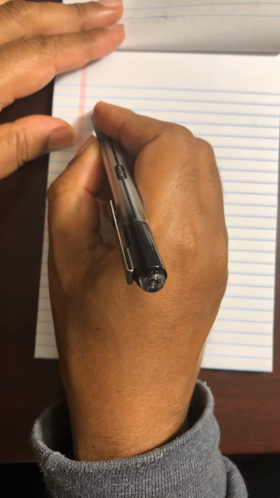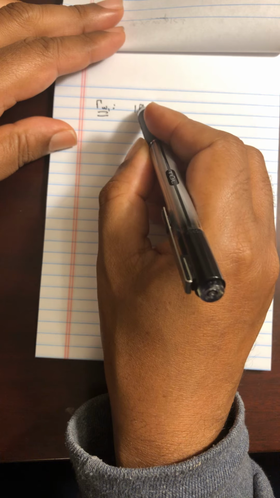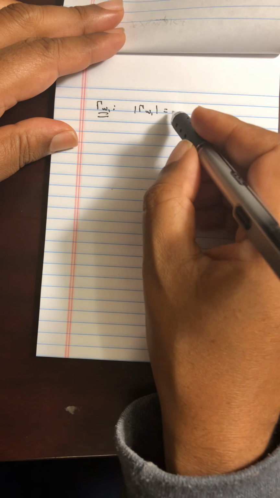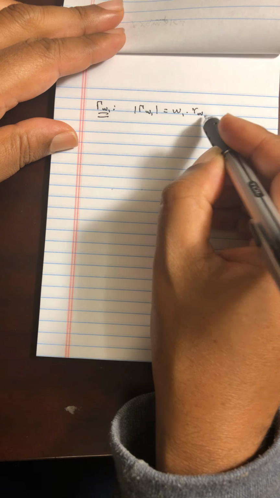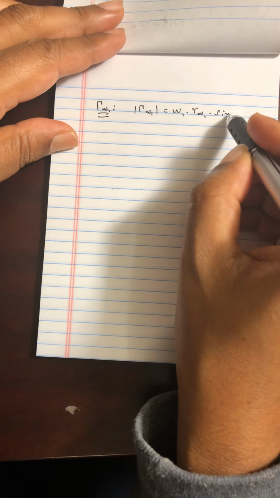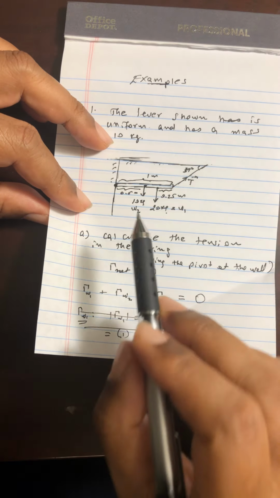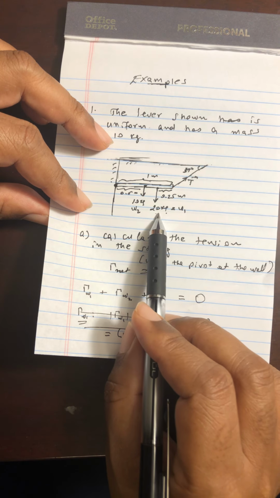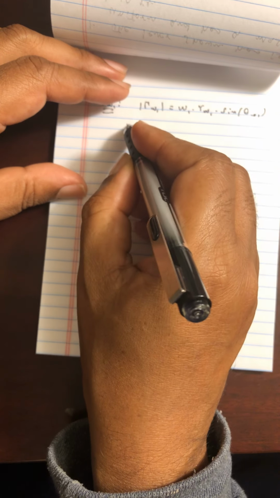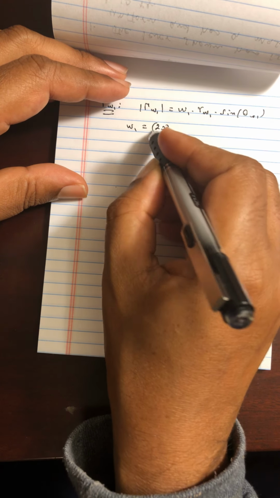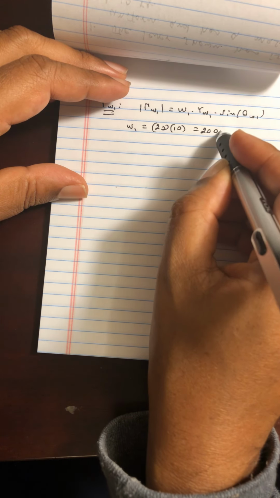So first we're doing the torque due to weight 1, okay? So we have the absolute value of the torque due to weight 1 equals the weight 1 times the distance of weight 1, and then times the sine of the angle of weight 1. So what do we know? The weight for 1 is 20 times 9.8, approximately 20 times 10, okay? So weight 1 equals 20 times gravitational acceleration, which is approximately 10. So you've got 100 newtons for weight 1.